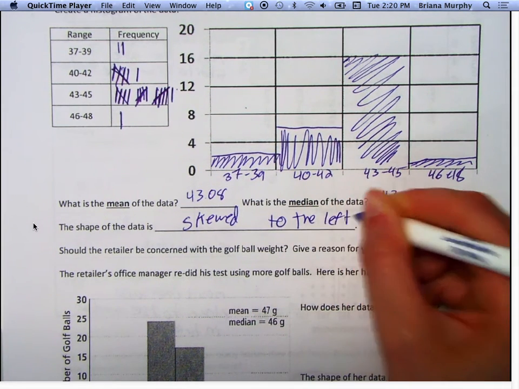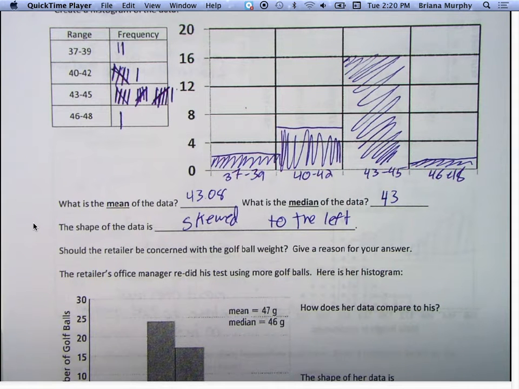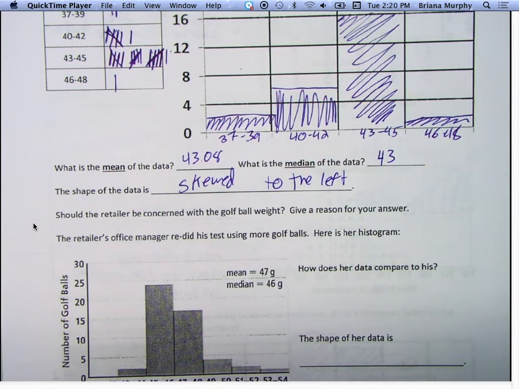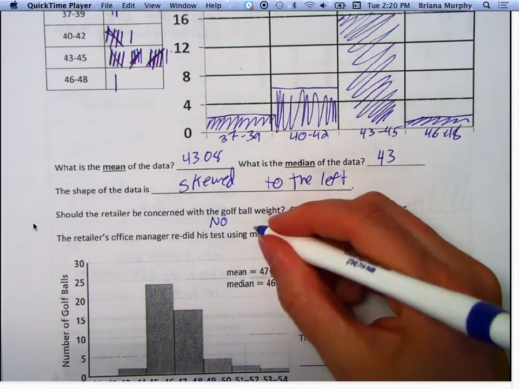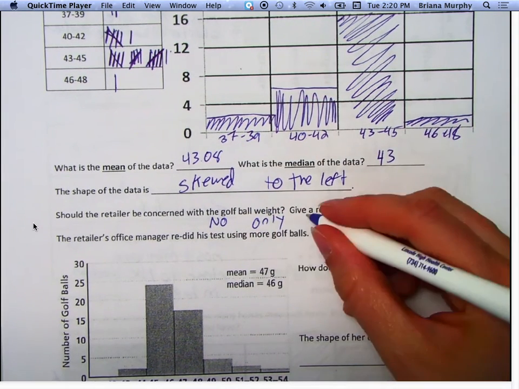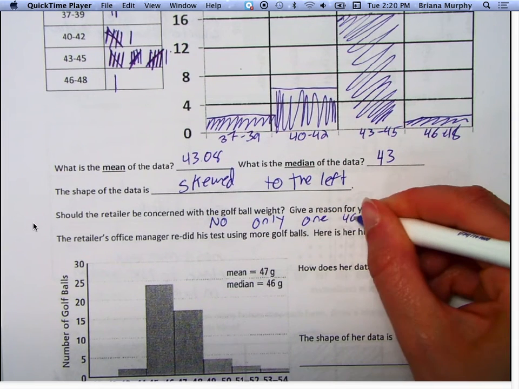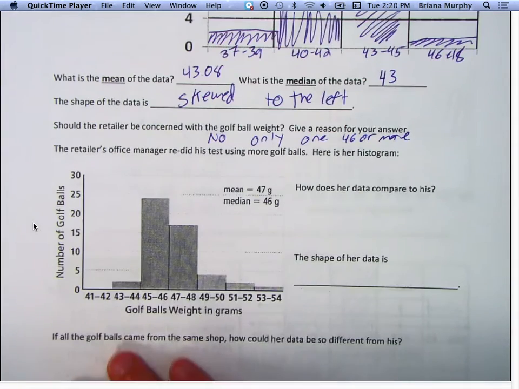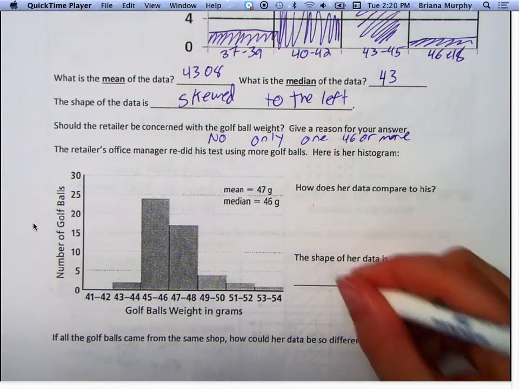All right, should the golf ball guy worry that his golf balls are more than 46? No. Why? Because the one has 1.6. Only one that's more than 46. 46 or more. Okay, the manager redid his test using more golf balls. Here's her histogram. How does her data compare to his? Hers is skewed to the right.